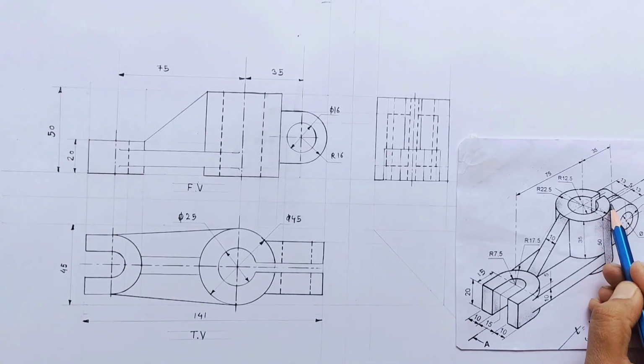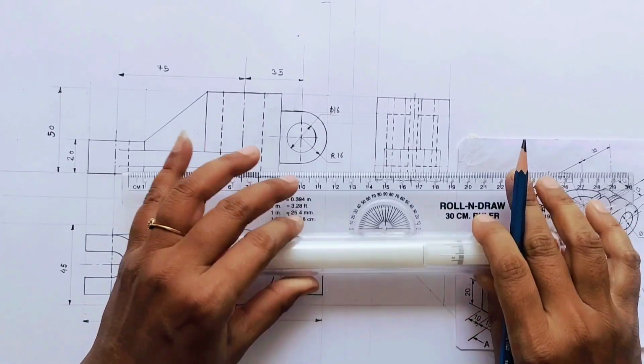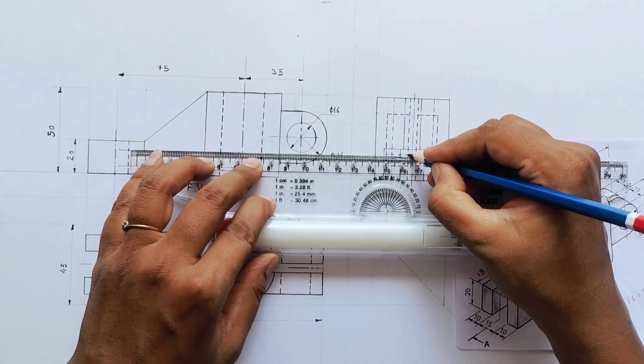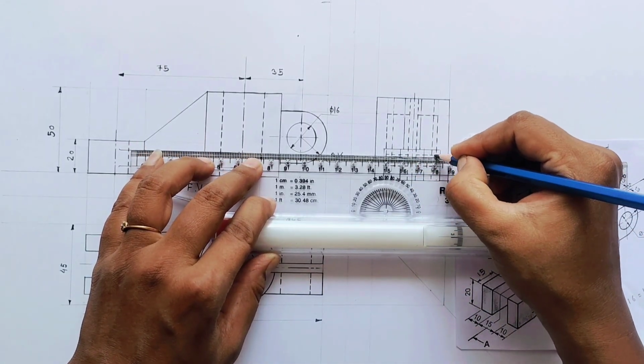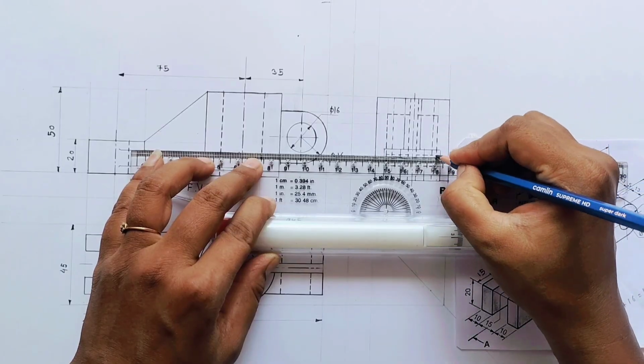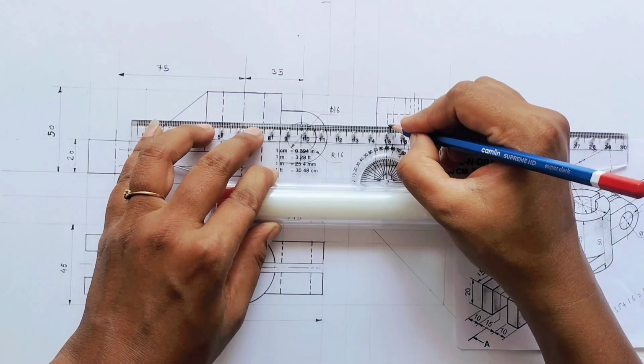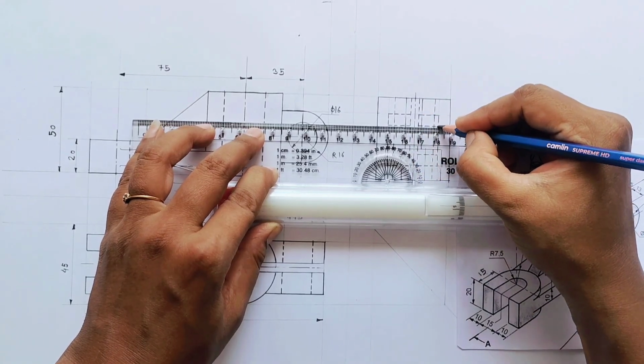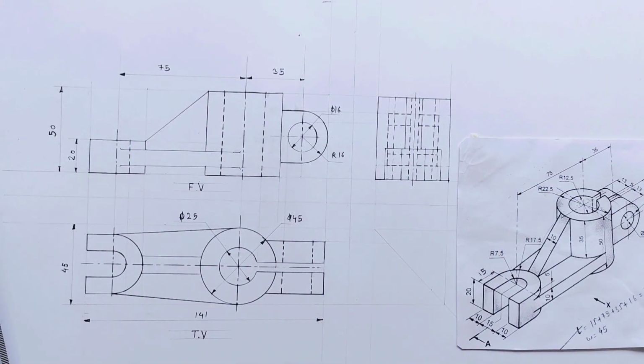Next there is a circle which passes through the two semicircular plates. So take projections from the front view and draw those hidden lines. Maintain the gap.